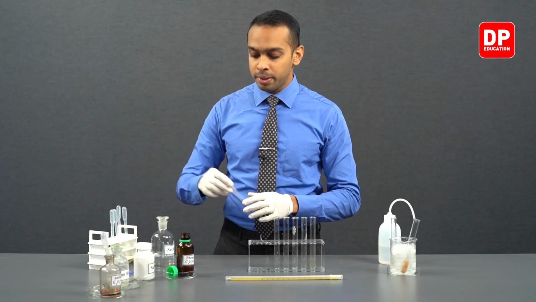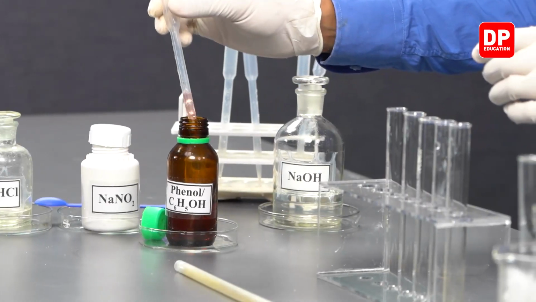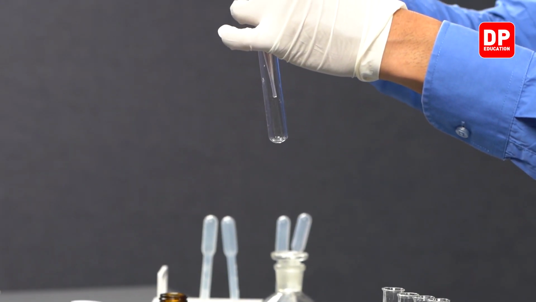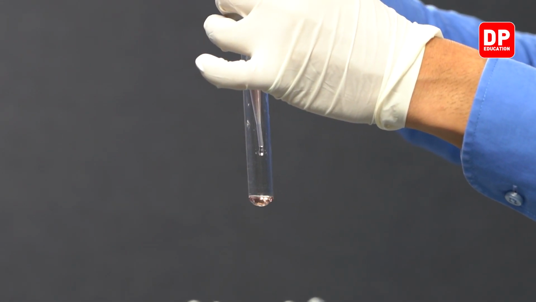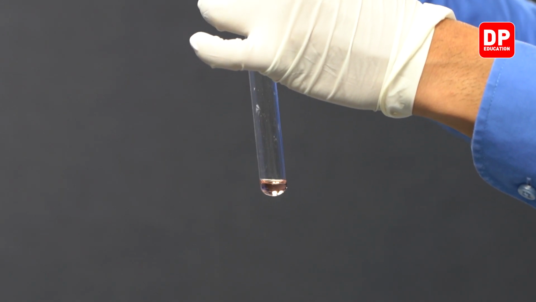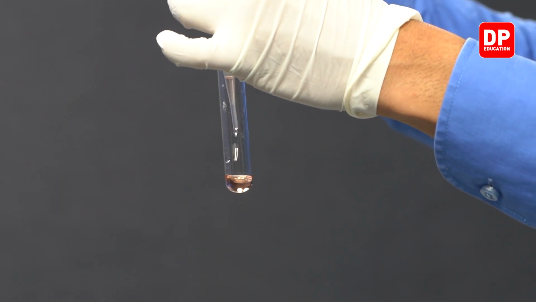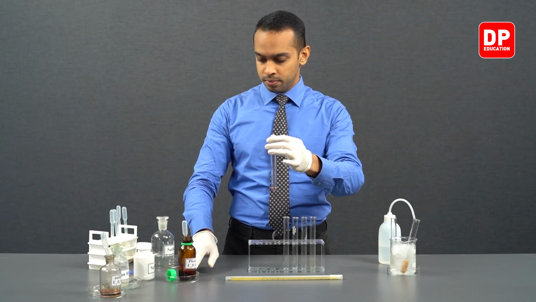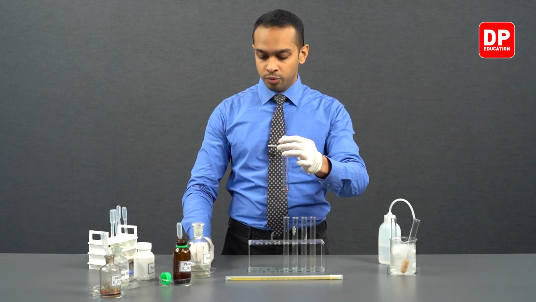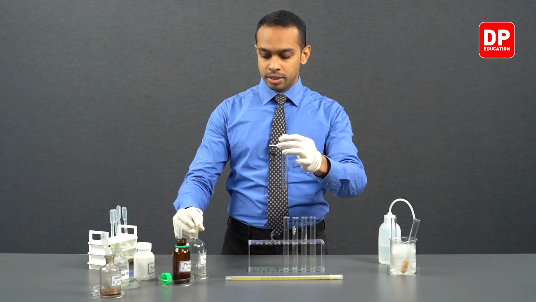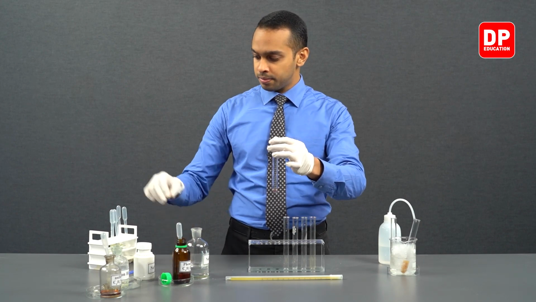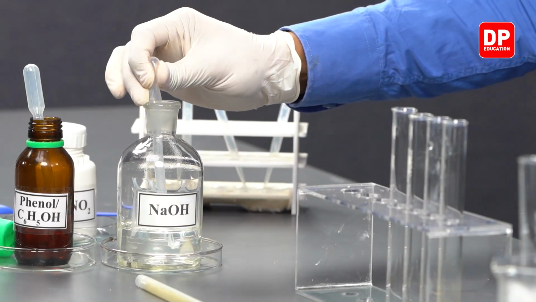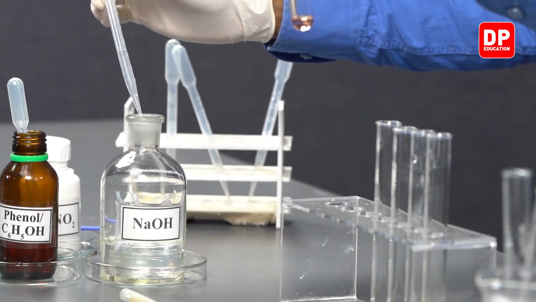Let's take a dropper and take about 0.5 milliliters of phenol. And to that, we are going to add 10% sodium hydroxide. We will be adding around 5 milliliters of 10% sodium hydroxide.